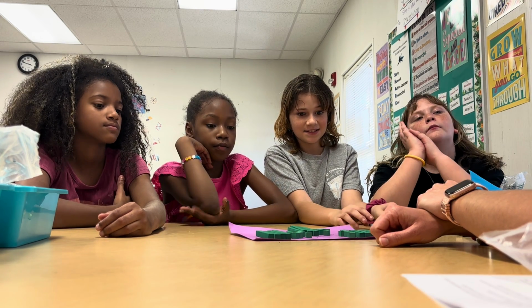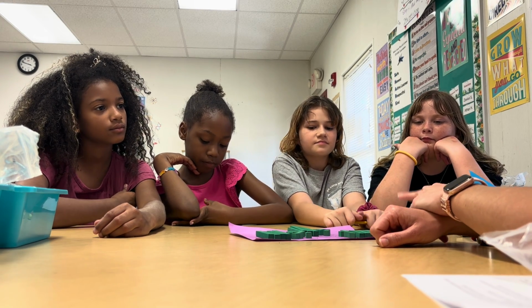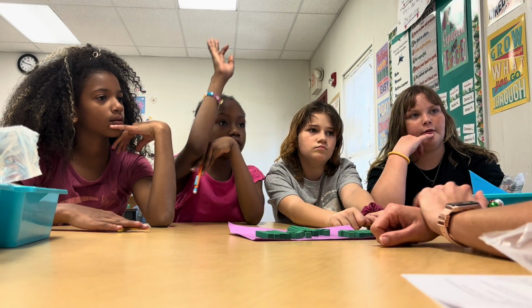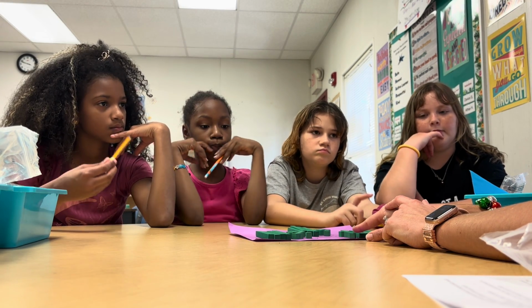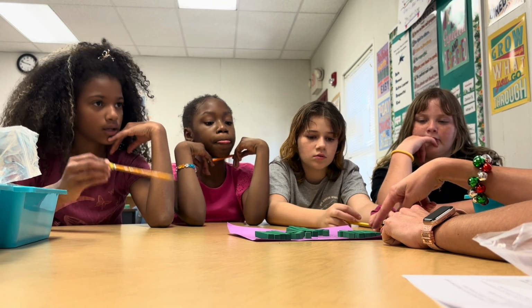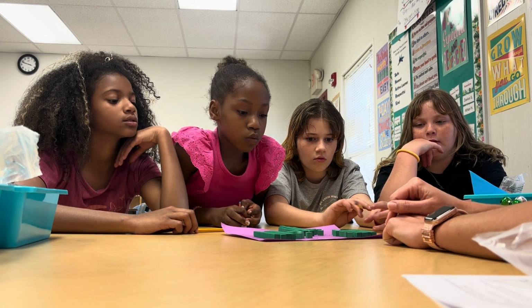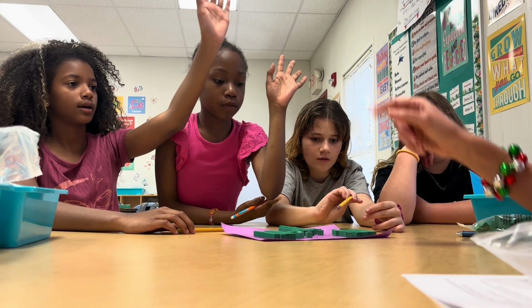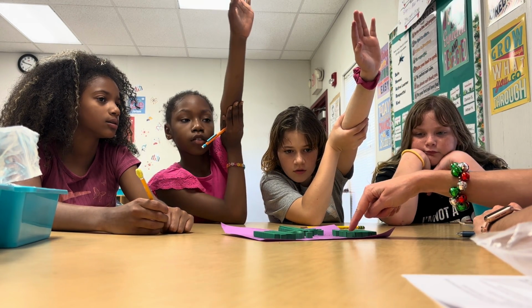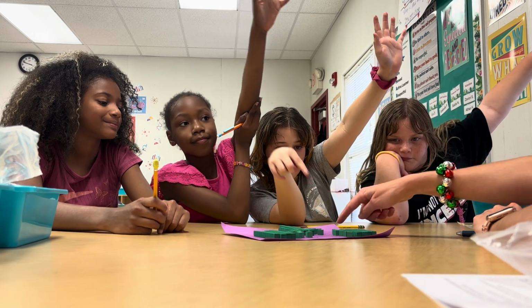Does it look even? Yeah. Okay, so how many is in each group? 7 ones? So each group, how many 10s here? We have 4 tens. Okay, so how many ones? These are our ones right here. So how many do we have here, just in one of the groups?